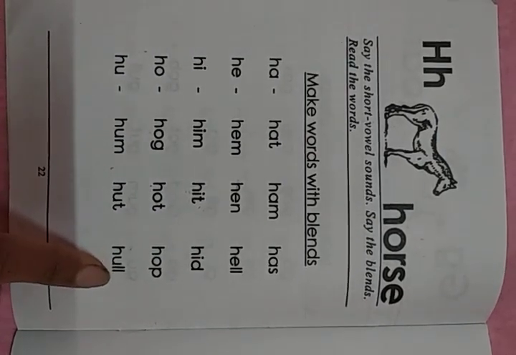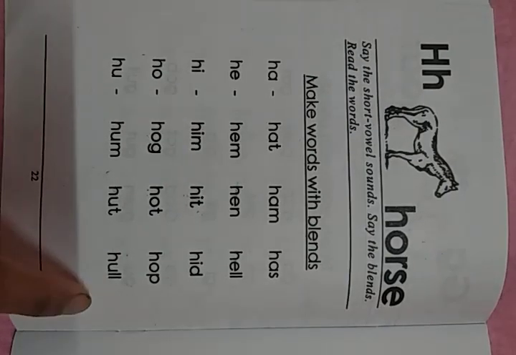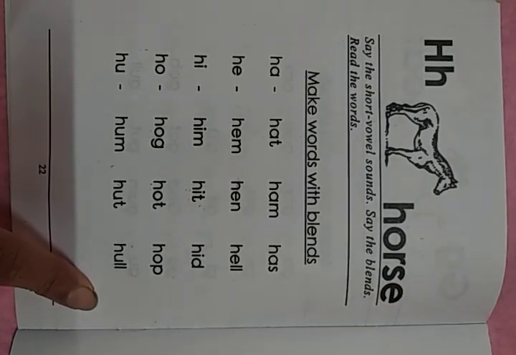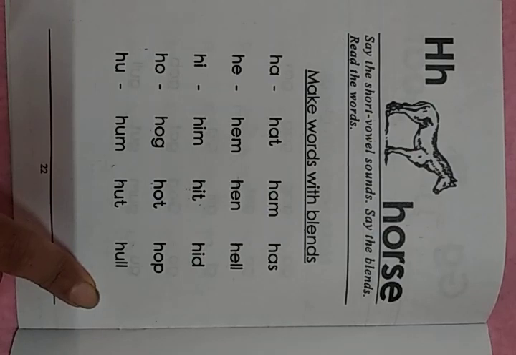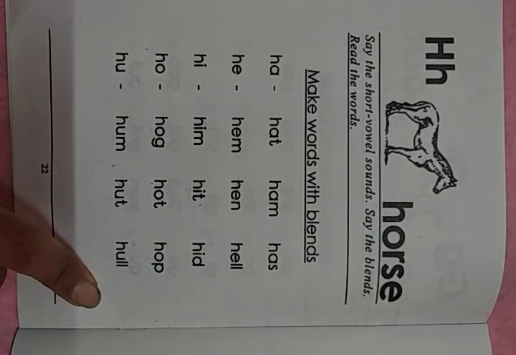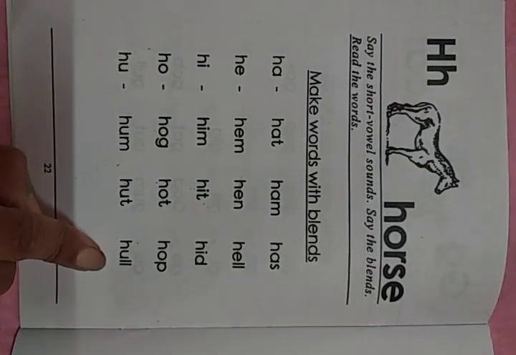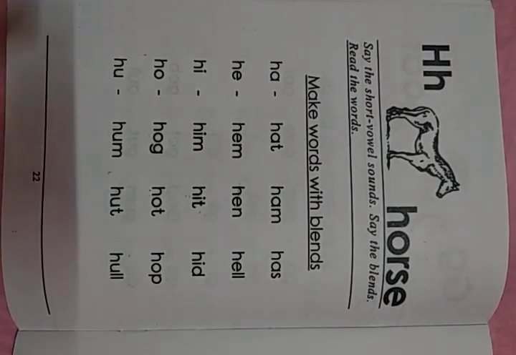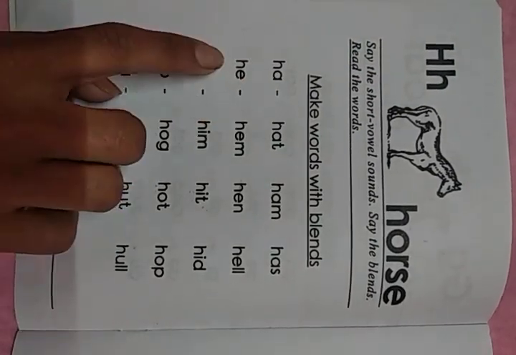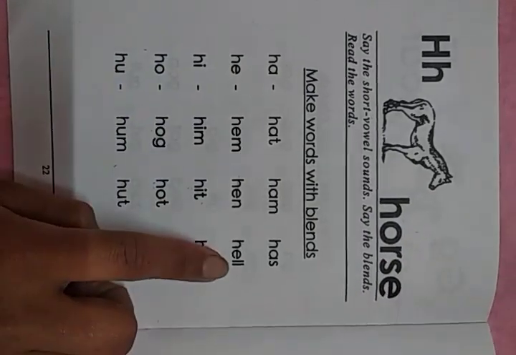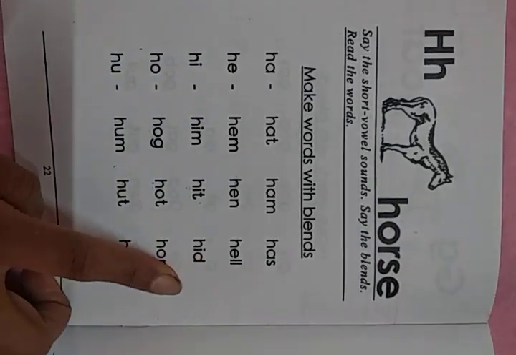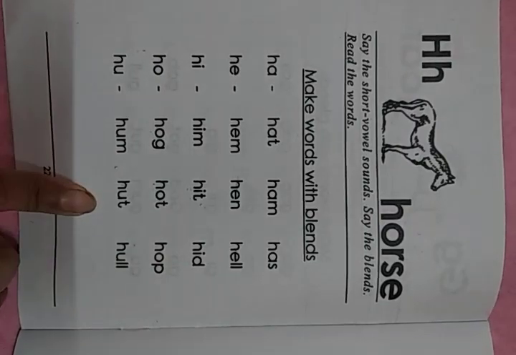This I am linking each and every time because you should remember, you should recollect the sounds, recollect the blends, recollect the digraphs. Wherever necessary, you should tell me, yeah, this is a digraph. Not to me, but by yourself, you should think and tell it to yourself: it's a digraph, it's a long sound, it's a blend. Using those blends, we are making words. And this is the main important topic in phonics if you go this way.